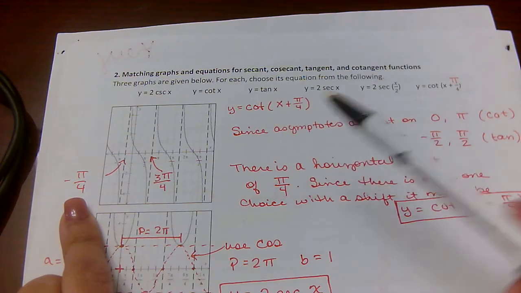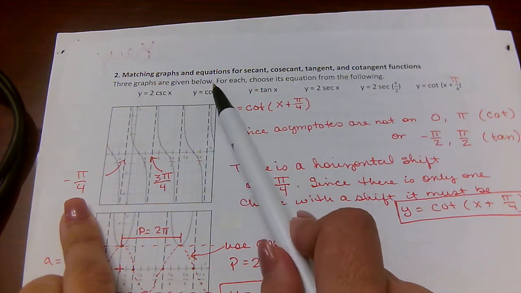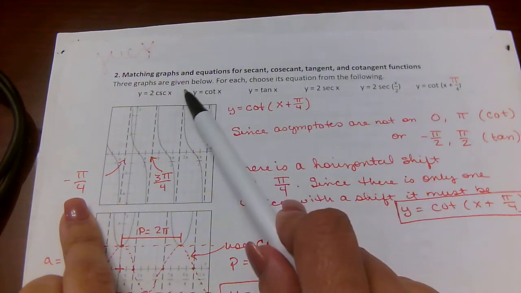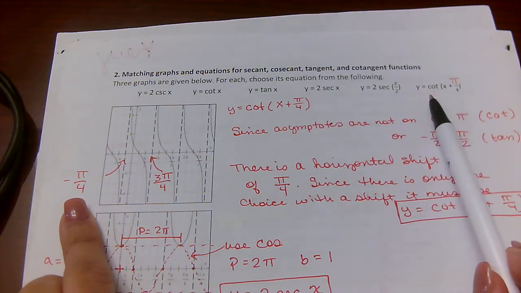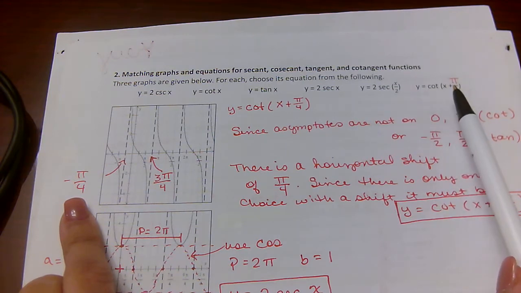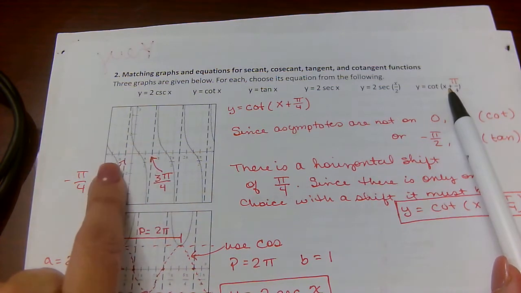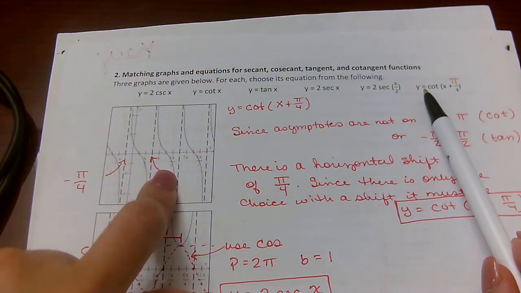But this helps us narrow down the basic cotangent and the tangent asymptotes. Okay, that means there has to be a shift, which only leaves this one over here. Okay, here it's pi over 4. It says plus, so that means it's going back. And then the direction for cotangent is correct.